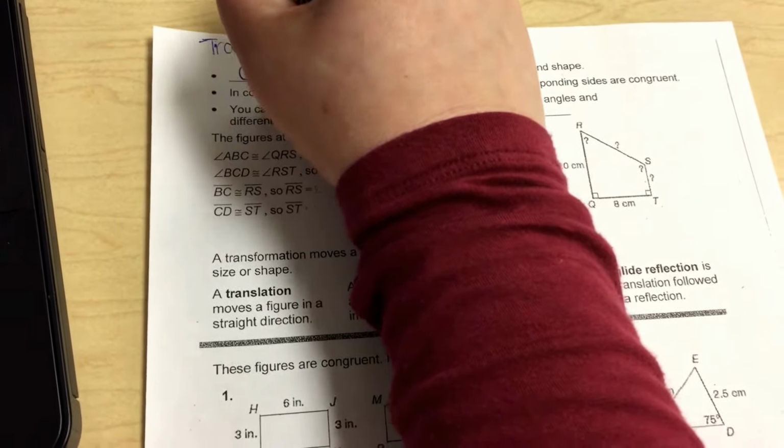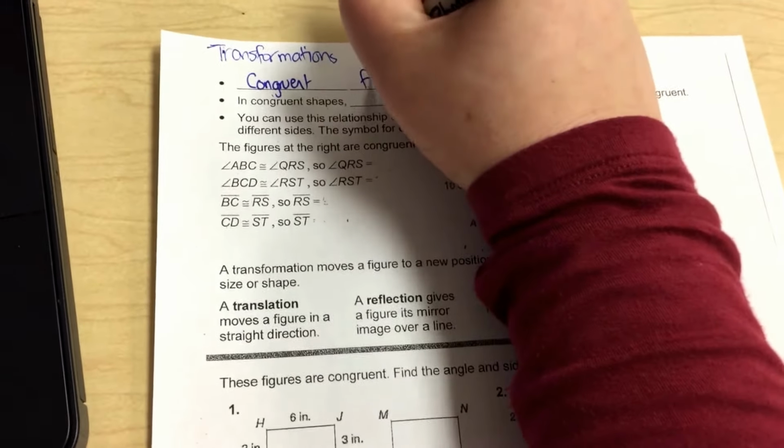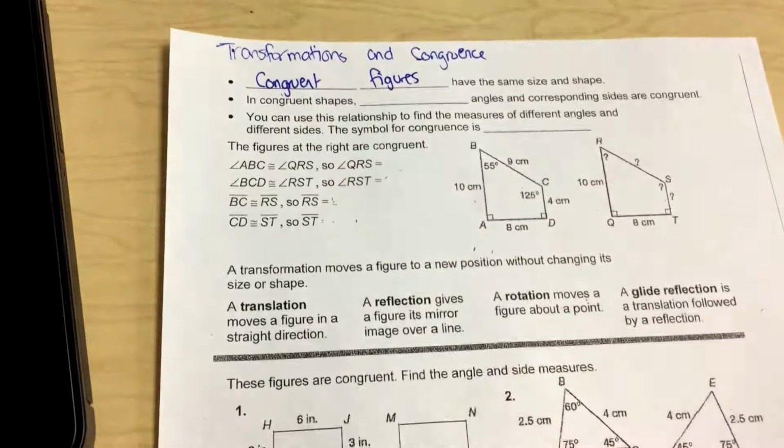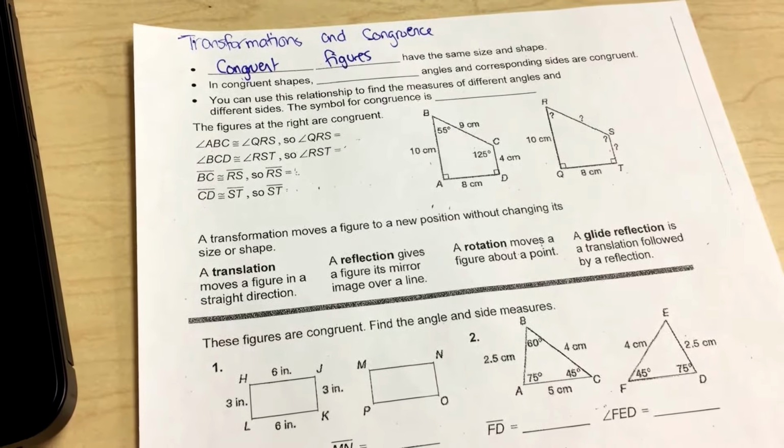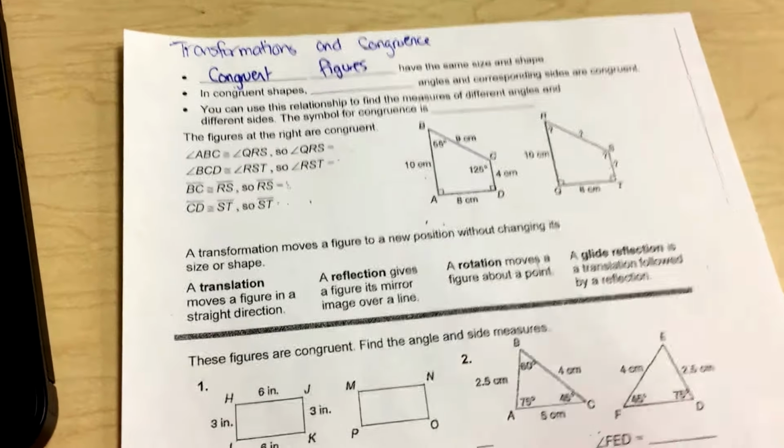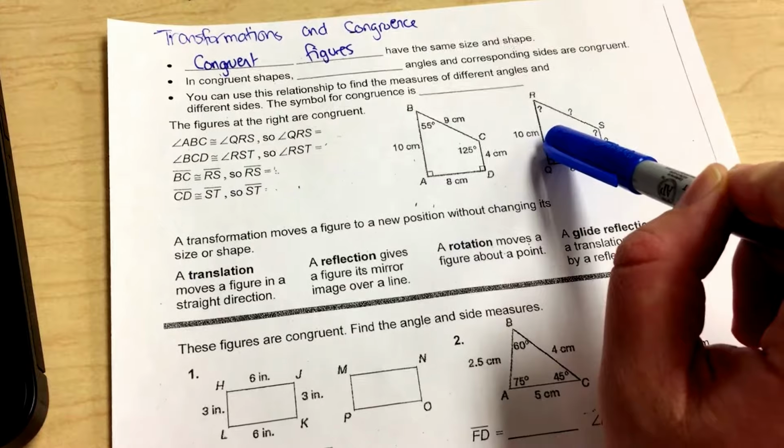Congruent figures have the same size and shape, and they look pretty similar. So these two right here, these are congruent figures.